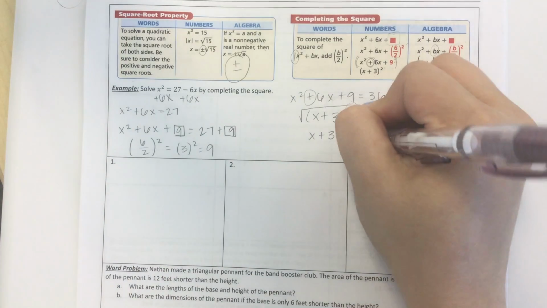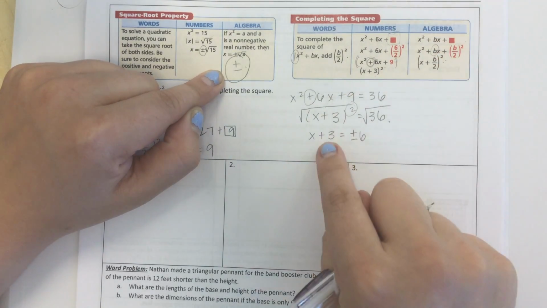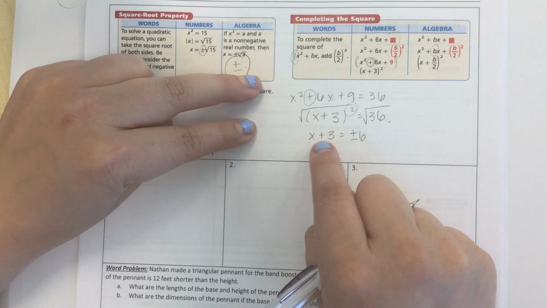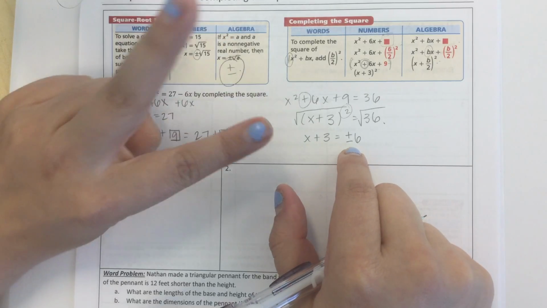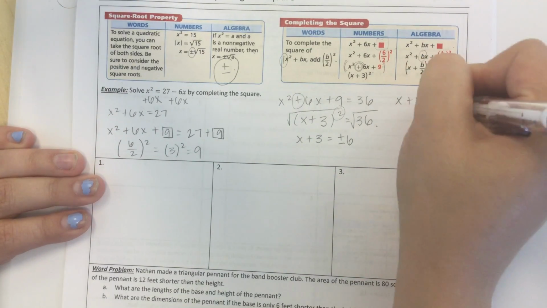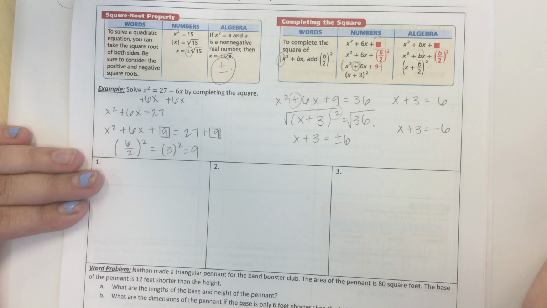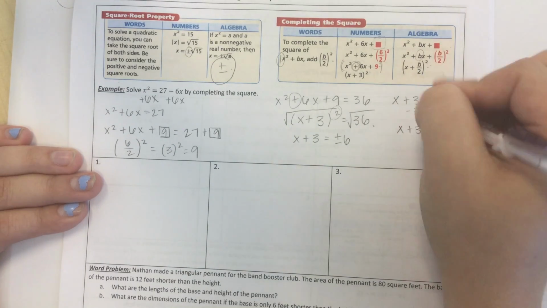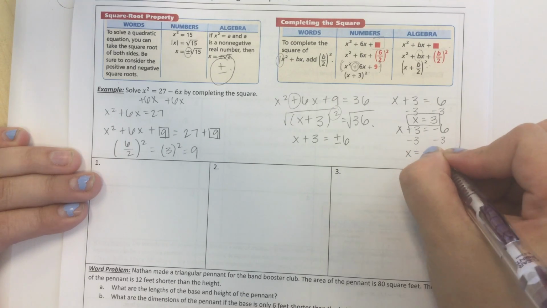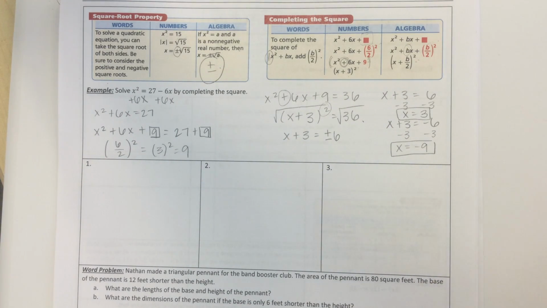The square root of 36 is 6, but remember, when I take the square root of something, I have a plus and a minus. So now I really have two equations I need to solve. I have x plus 3 equals positive 6, and x plus 3 equals negative 6. So since there's two equations, I like to write it out as two equations so I don't get confused. So I'm going to go x plus 3 equals positive 6, and x plus 3 equals negative 6. And then I just solve each of them for x. I'm going to go minus 3, x equals 3, minus 3 on this side too, x equals negative 9. And those are my two solutions.